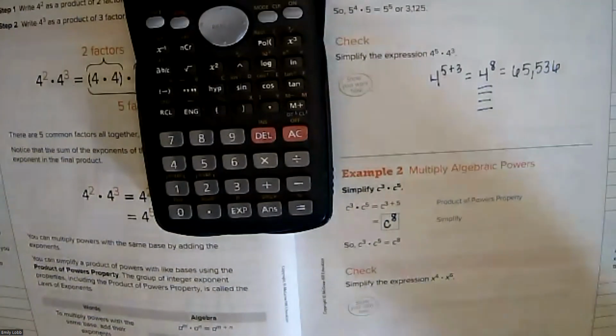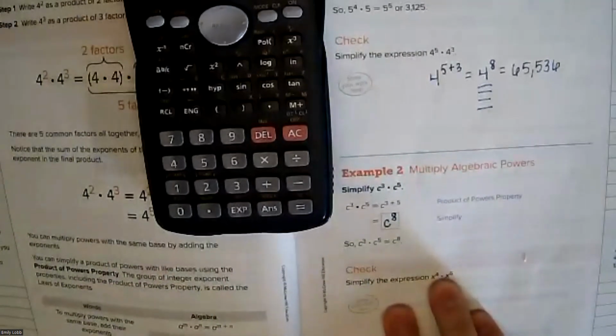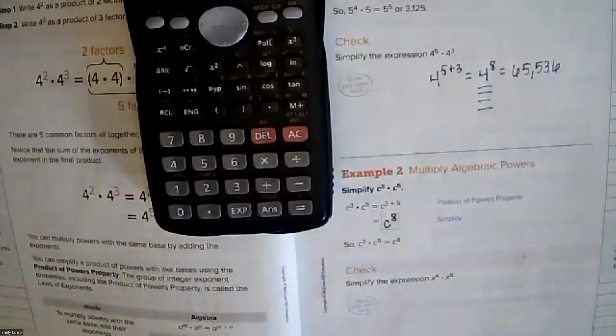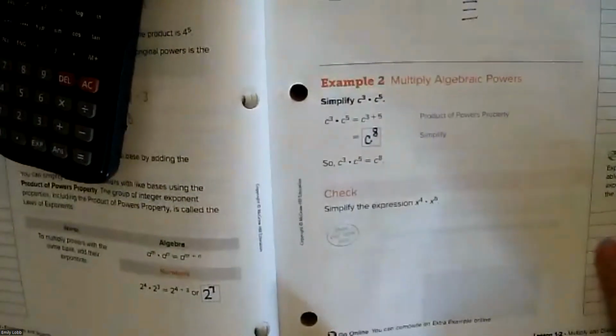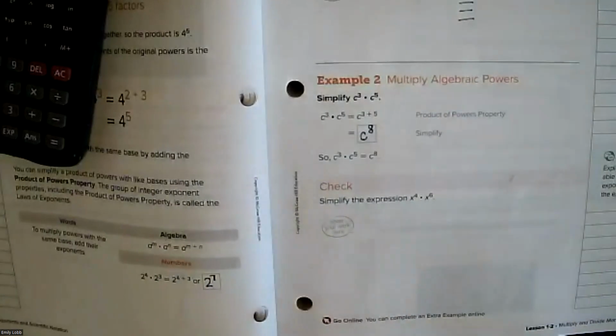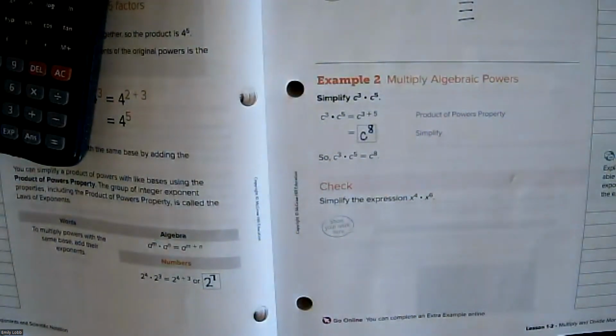So let's try this. Write down the answer to that check. I want to be sure you know how to simplify x to the 4th times x to the 6th. Try that check. That's the bottom of page 15.